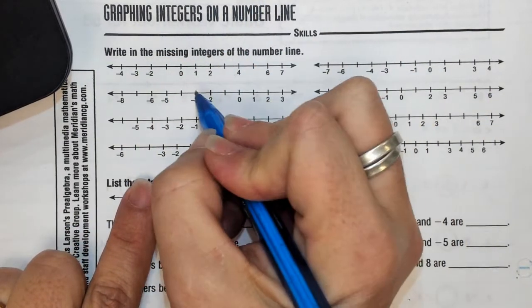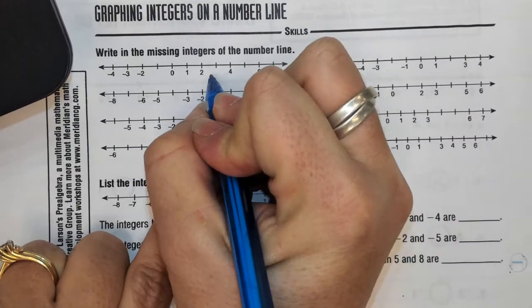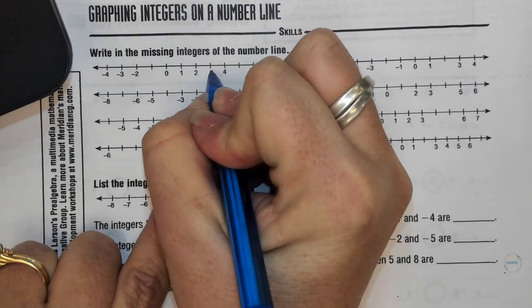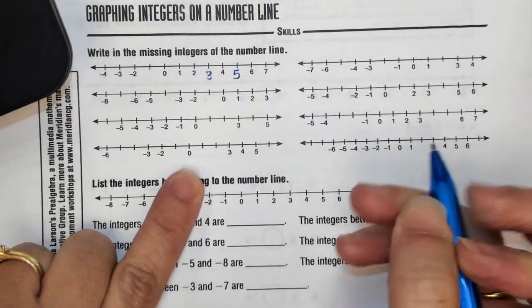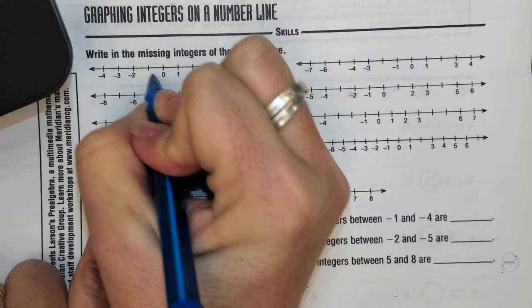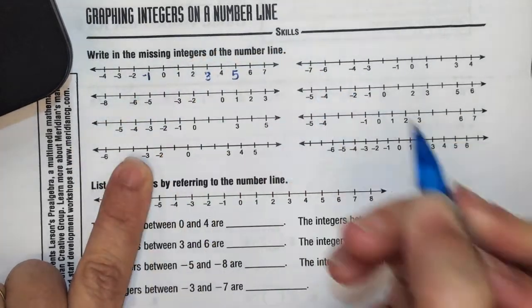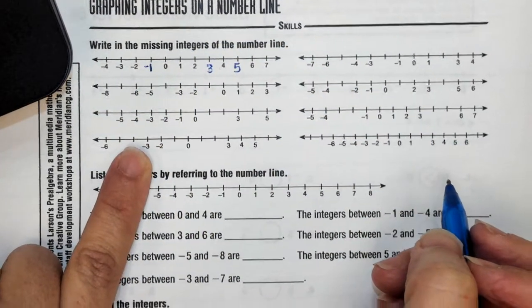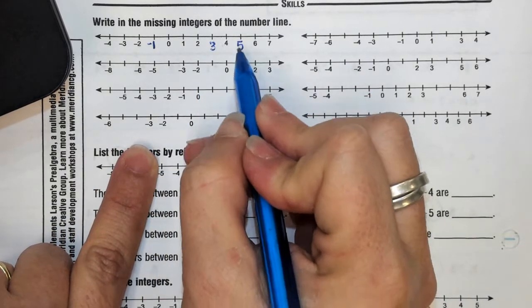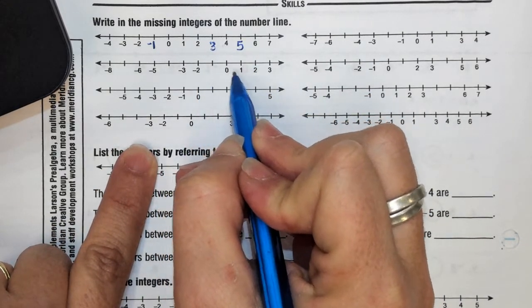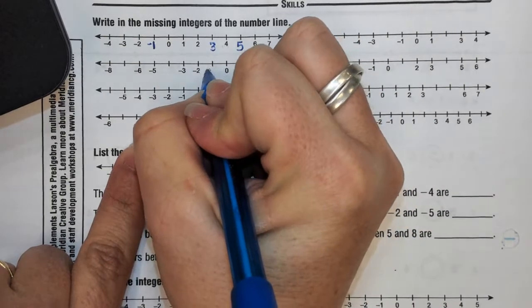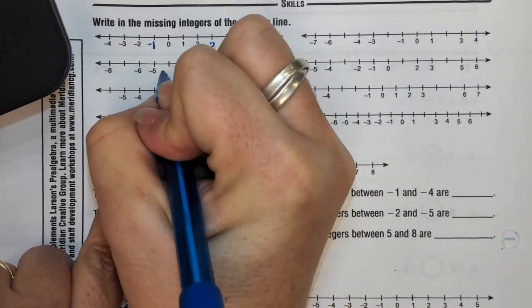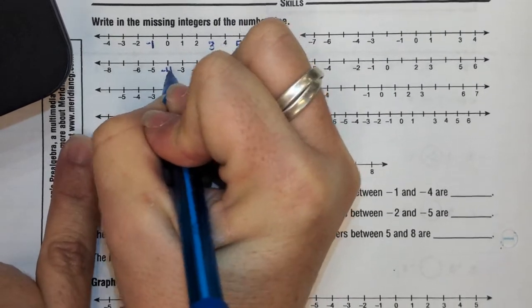Okay, here we go. So filling in the numbers on a number line. I always do the positive side first because I know my numbers. 2, 3, 4, 5, 6. And then I'm going to go down my negatives. Now, if you need to look at the one on the board, feel free. So you just fill them in. Like this one is at 0, so next would be negative 1, negative 4, negative 7.